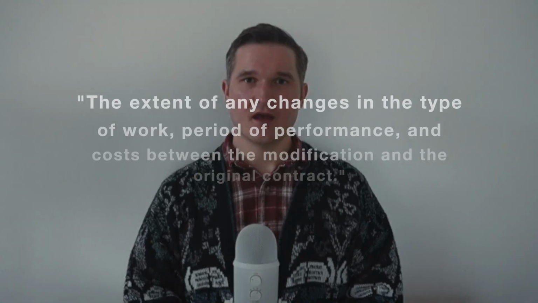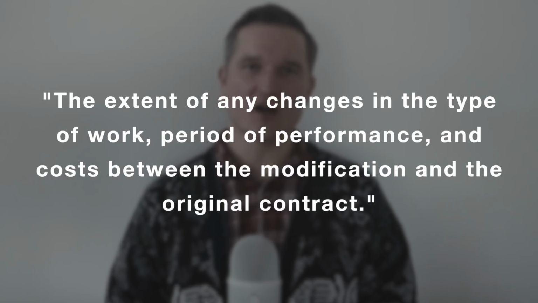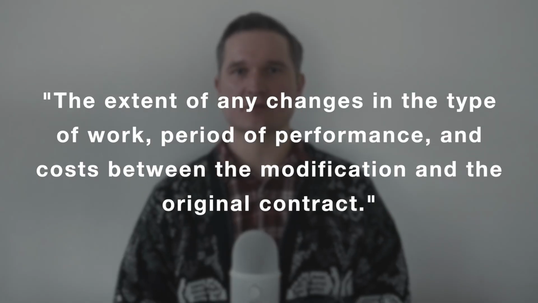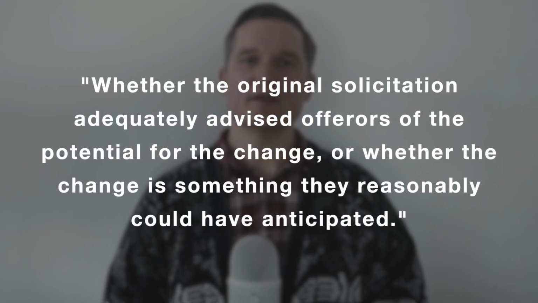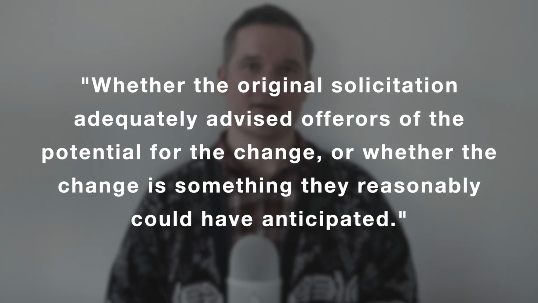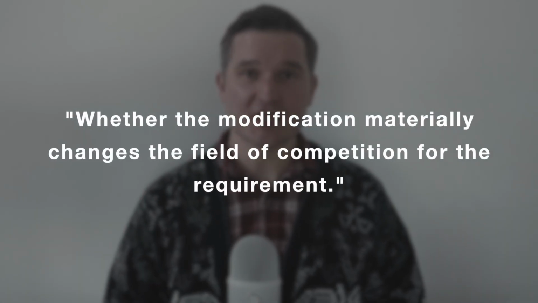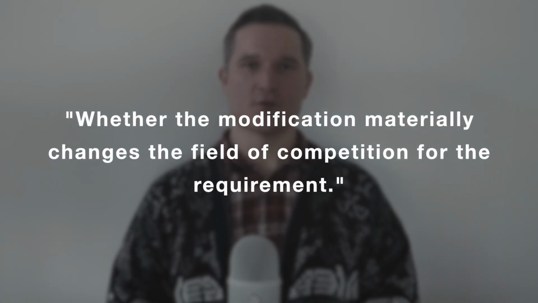When determining whether a modification is within scope of the contract, the CO must analyze three things. First, the extent of any changes in the type of work, period of performance, and cost between the modification and the original contract. Second, whether the original solicitation adequately advised offerors of the potential for the change, or whether the change is something they reasonably could have anticipated. And third, whether the modification materially changes the field of competition for the requirement.